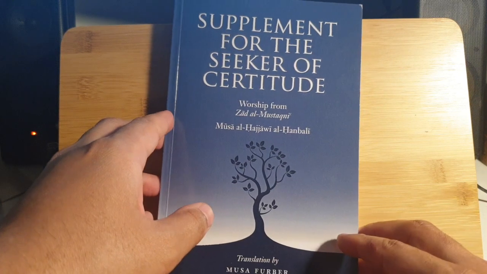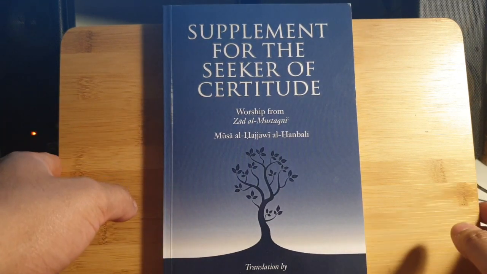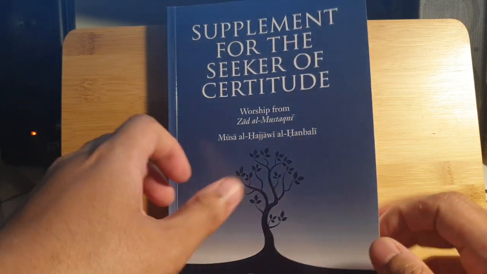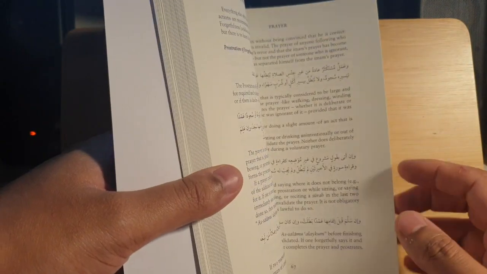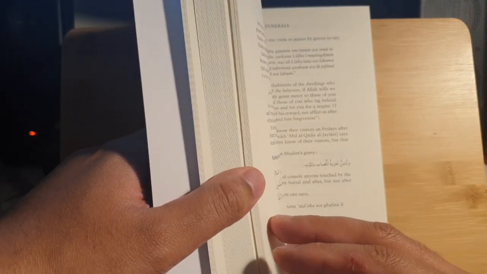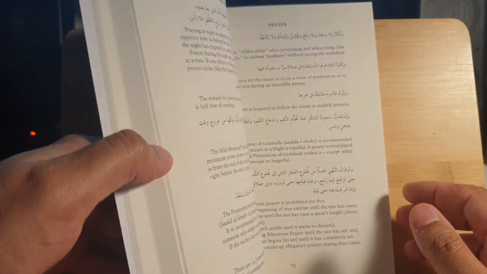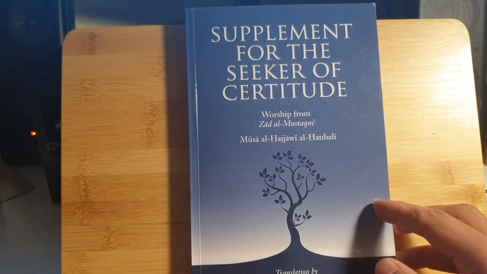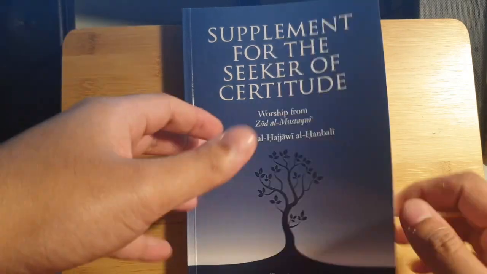He's translated many other books as well, so do have a look at his other translations. But he mainly publishes books in Shafi'i fiqh now. I haven't really looked at those, but that's where he's put more attention now. So this is a good translation.